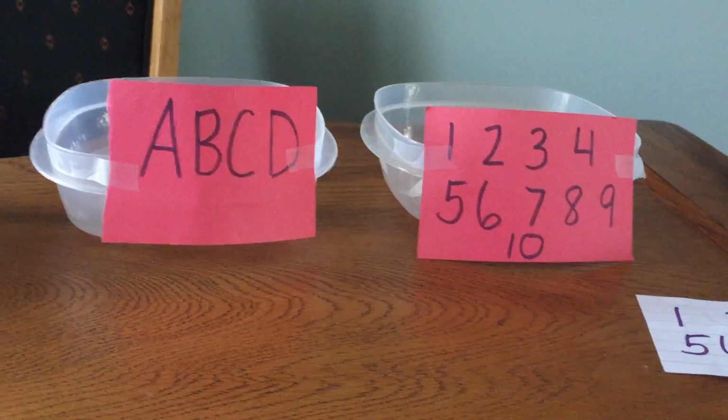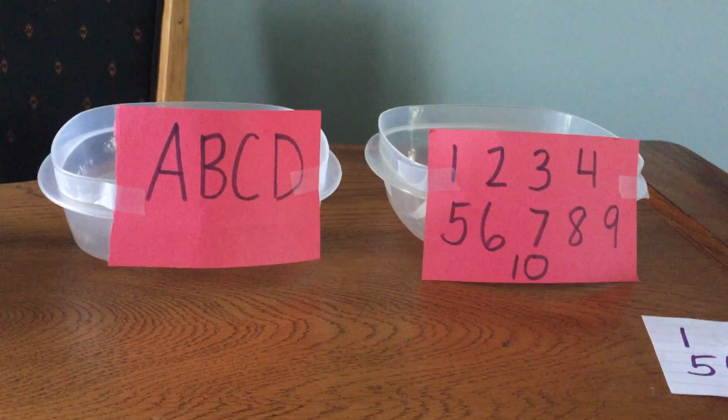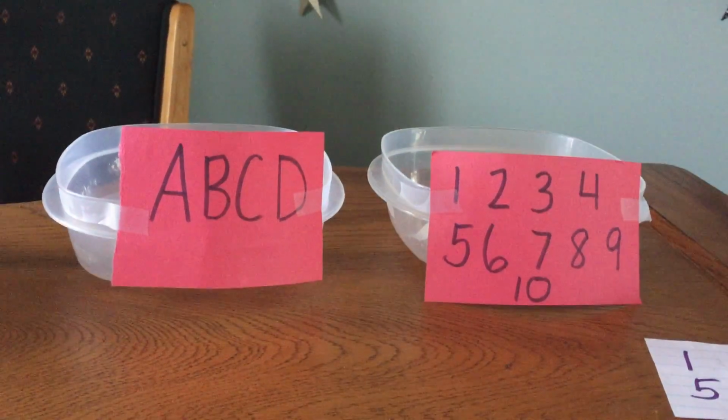All right, so once again, this is a very easy sorting activity that you can do at home. All right, enjoy.